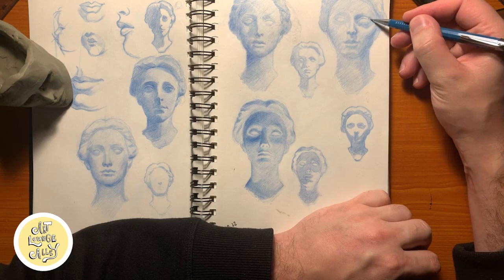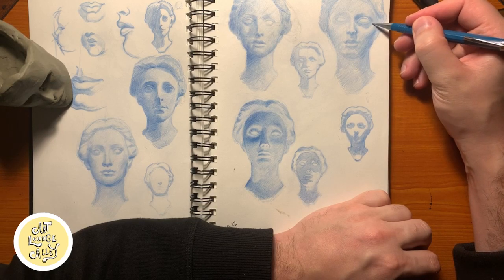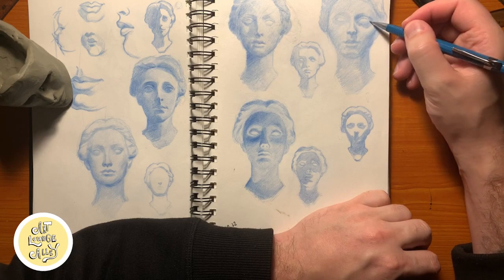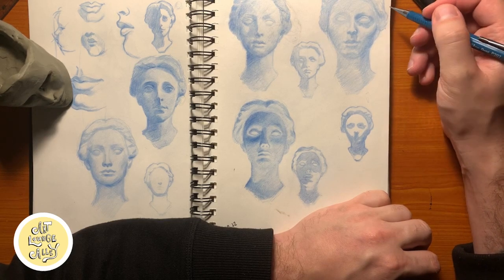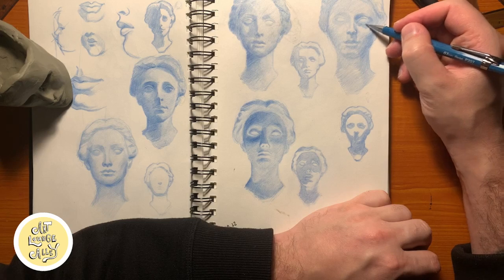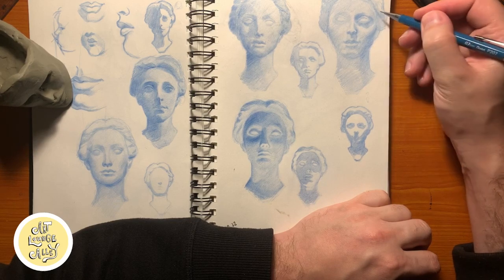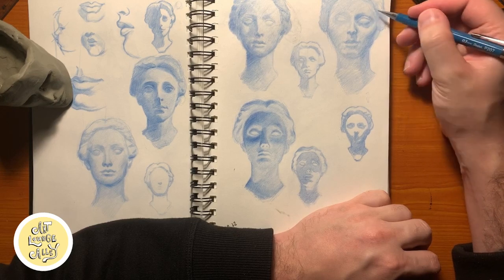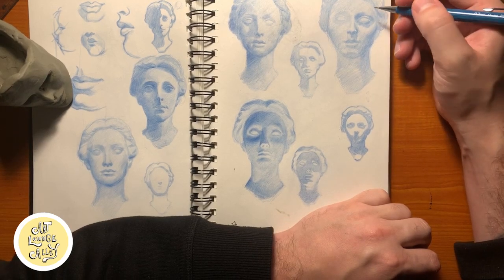Whereas if I right away jumped into creating really dark shadows, for instance underneath the eyes, if something else didn't turn out right, maybe I made it a little too dark, or certain areas underneath the eye are a little bit too dark, then I wouldn't be able to go back. It's already in there. It's all ingrained on the paper. It's really dark.